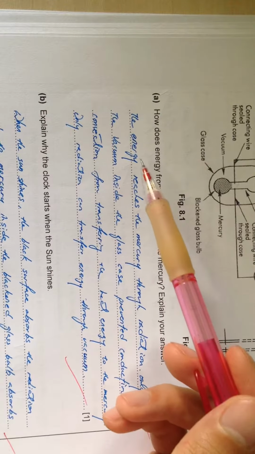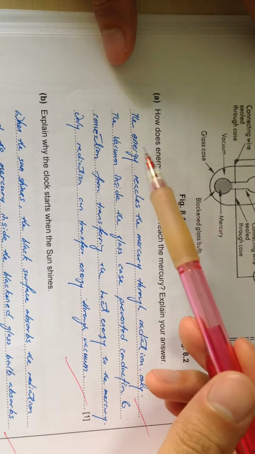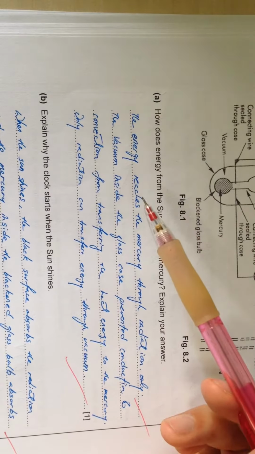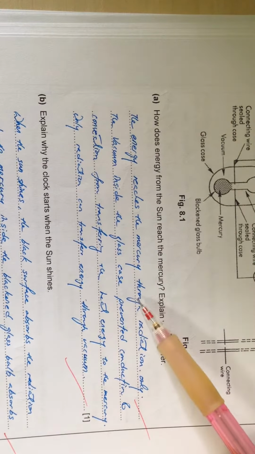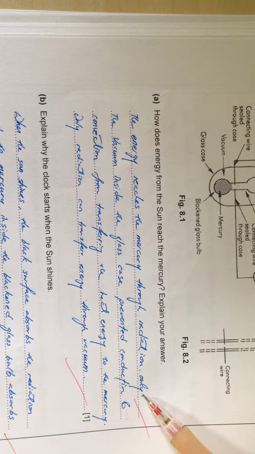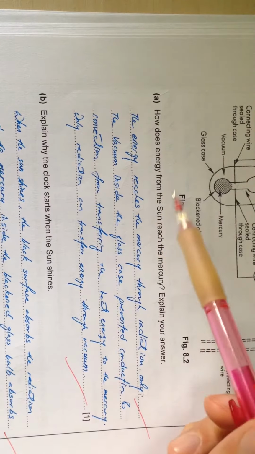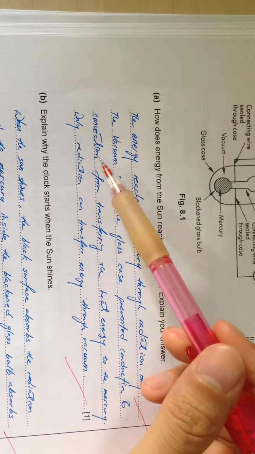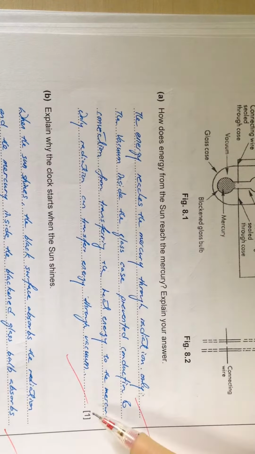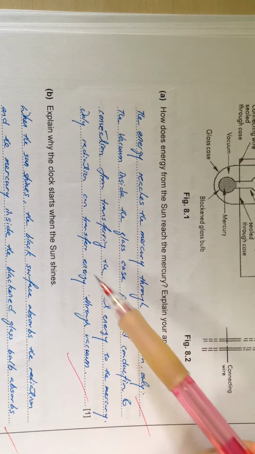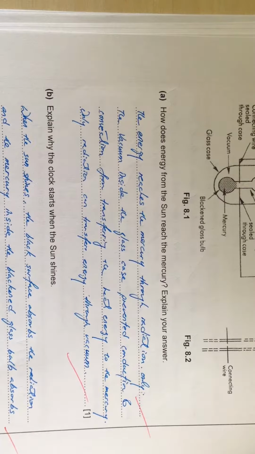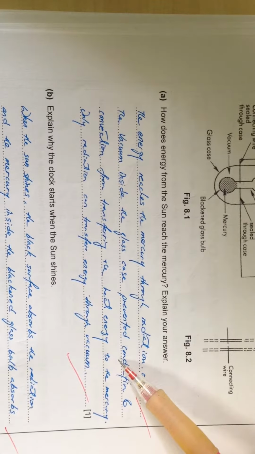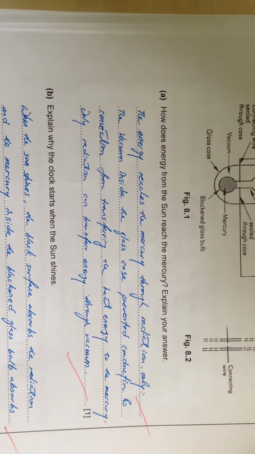So to have a complete answer, I decided to give a positive explanation and a negative explanation. So energy reaches the mercury through radiation only. I state my conclusion first. Then I explained that because of the vacuum inside the glass case, it prevented conduction and convection from transferring the heat to the mercury. And only radiation can transfer energy over a layer of vacuum. So I include a negative explanation why conduction and convection is out, and I included a positive explanation.